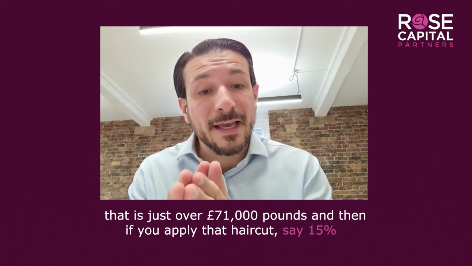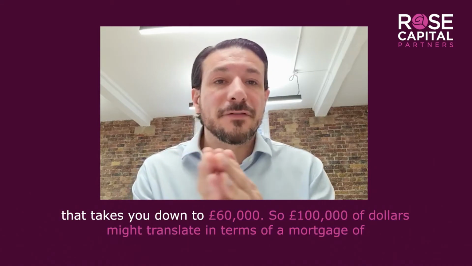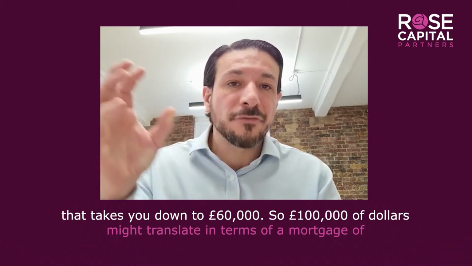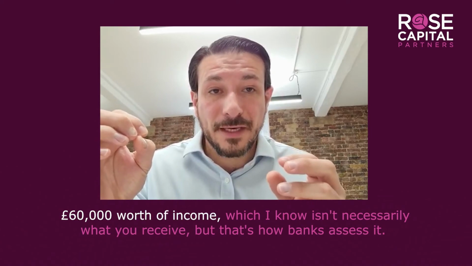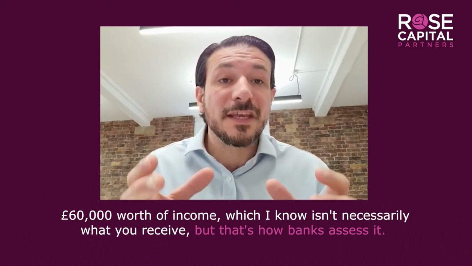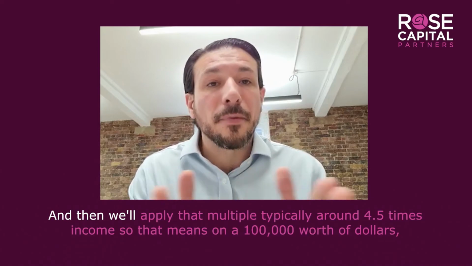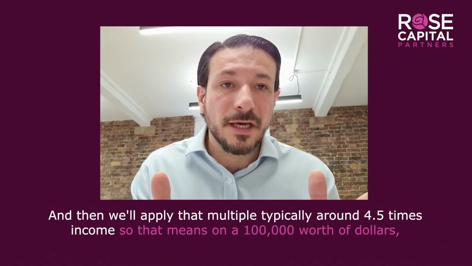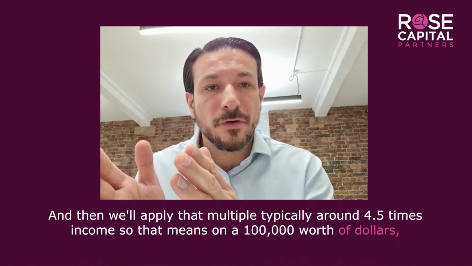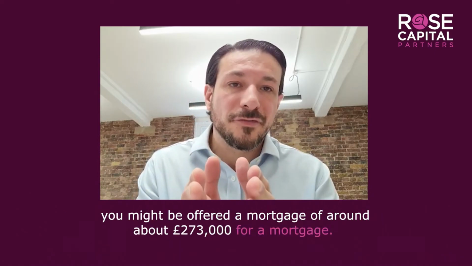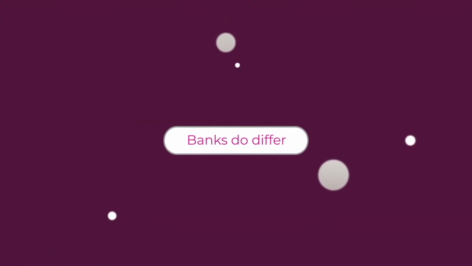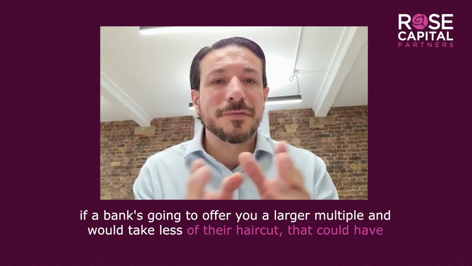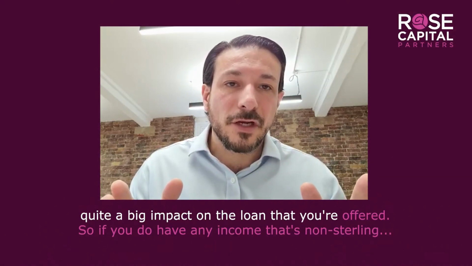And then if you apply that haircut of, say, 15%, that takes you down to £60,000. So £100,000 in dollars might translate, in terms of a mortgage, to £60,000 worth of income, which I know isn't necessarily what you receive, but that's how banks assess it. And then they'll apply that multiple, typically around 4.5 times income. So on £100,000 worth of dollars, you might be offered a mortgage of around £273,000. Now, as I've touched on a few times, banks do differ. Certainly, as you can see, if a bank is going to offer you a larger multiple and take less of a haircut, that could have quite a big impact on the loan that you're offered.